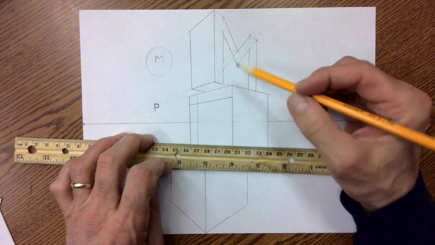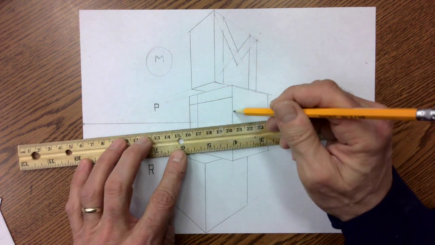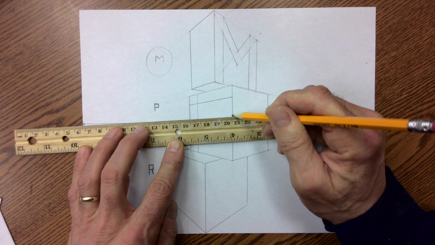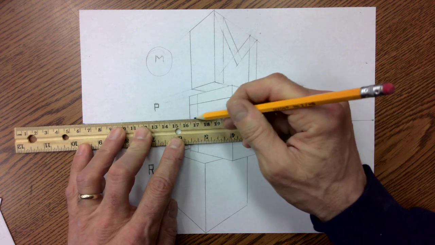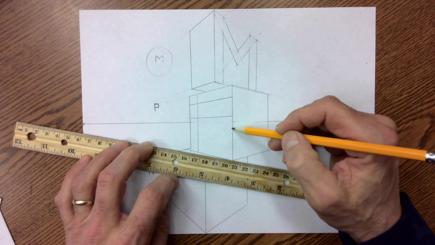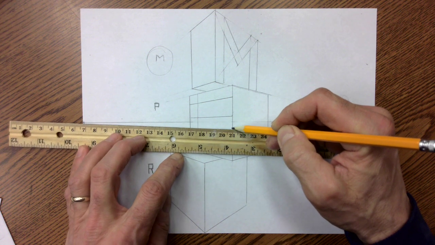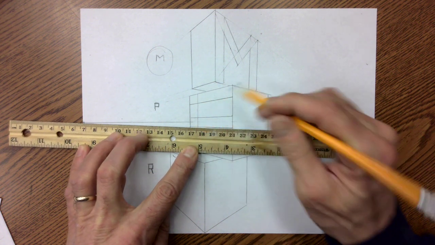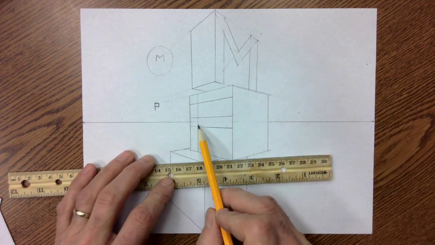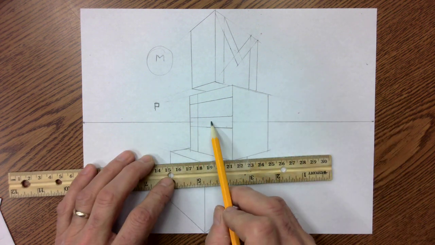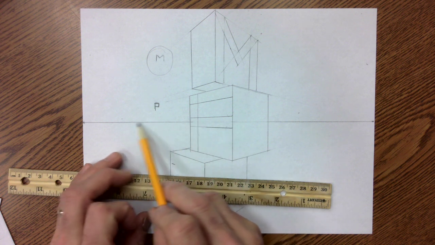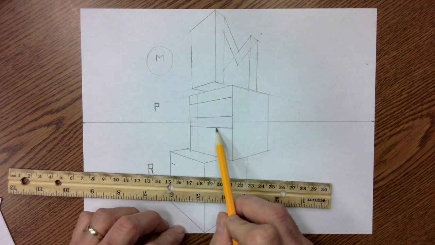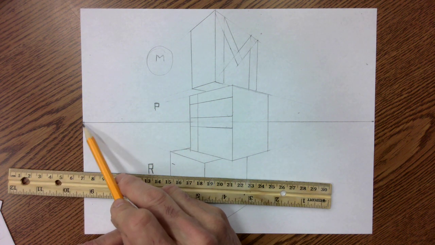That's the top part. Now I'm going to make the bottom part, the bottom part of the rounded section of the P. So I'm going to go right here, and then I'm going to come down here and do the same thing. Now look what happened. Whoops, my ruler moved. Look what happened. I went on either side of the original horizon line. So this one goes slightly down to the vanishing point. This one goes slightly up to the vanishing point.